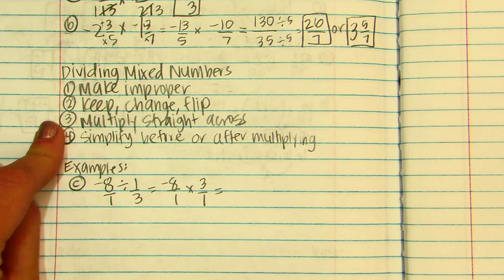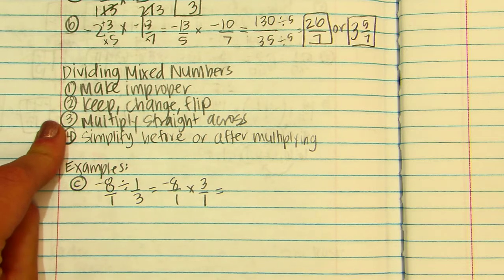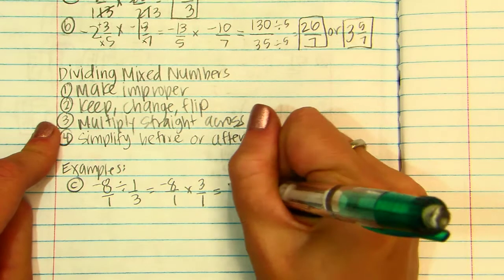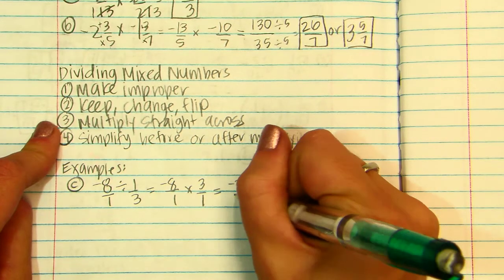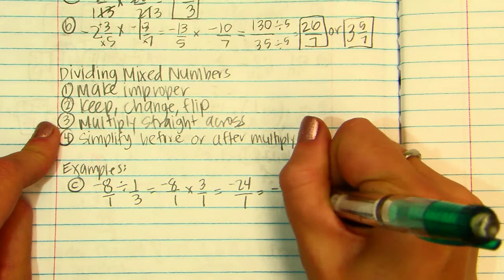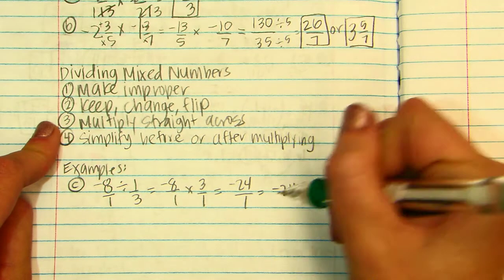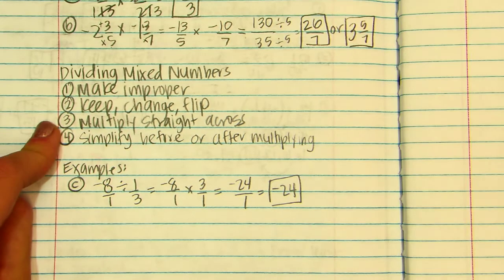Now I multiply straight across the top and bottom. I'm on step 3. -8 times 3 is -24. 1 times 1 is 1. I can't simplify this other than getting rid of the 1, so my answer is -24.